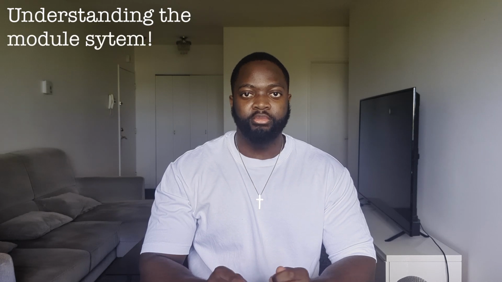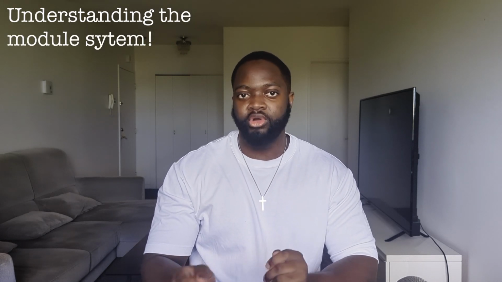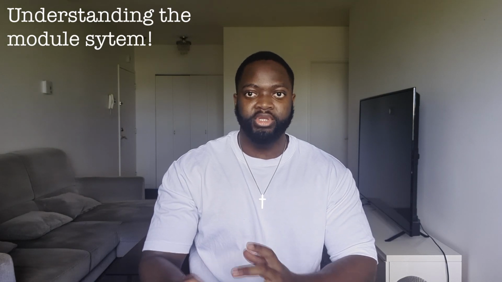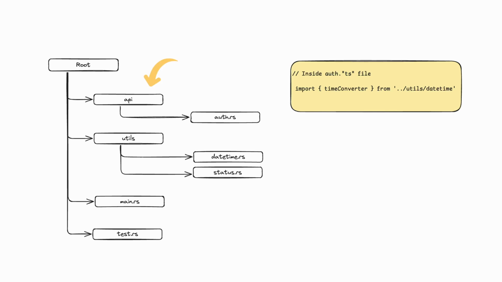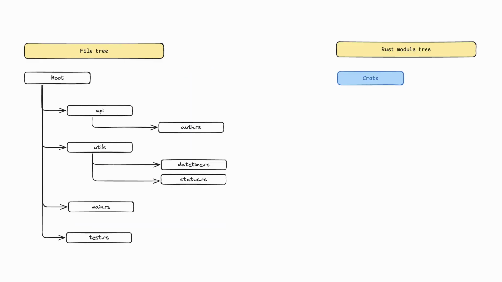And this is because the module system in Rust is different from what we have in Python and other programming languages. Most people are familiar with the file tree model for importing and exporting modules. So if we take this file tree in a JavaScript project, the API module can use the relative path to import the util module. But with Rust, the compiler doesn't see the file tree, but rather a module tree.